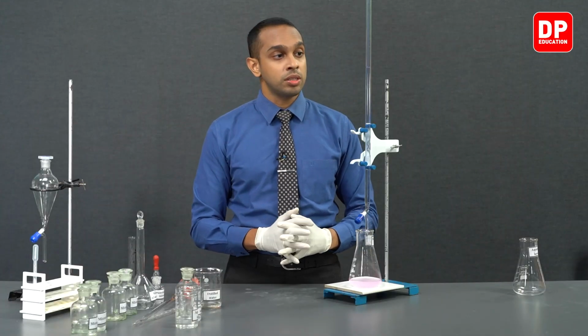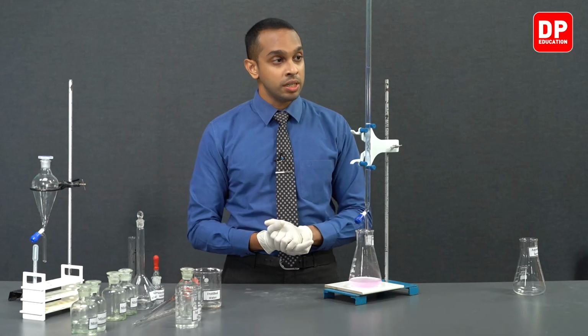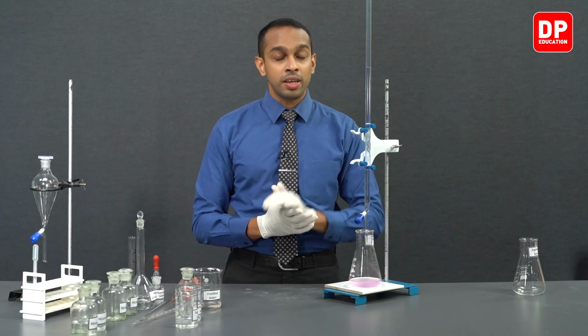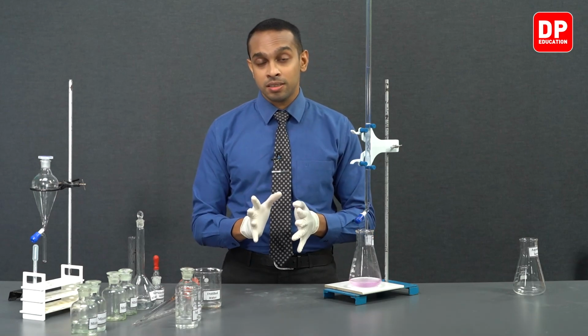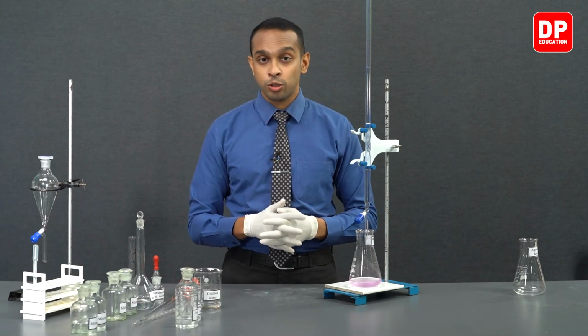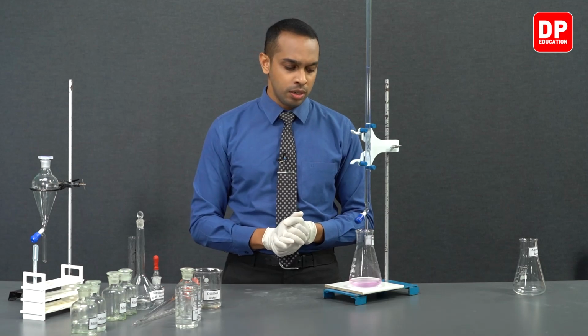At this point, students, we need to take the burette reading. Burette reading is 18.0, indicating that we have spent exactly 18 milliliters of our sodium hydroxide solution.